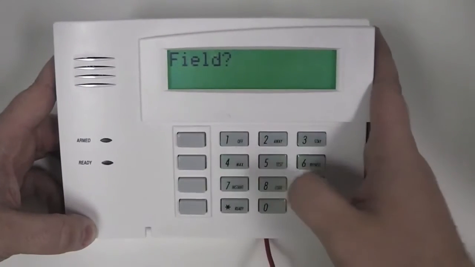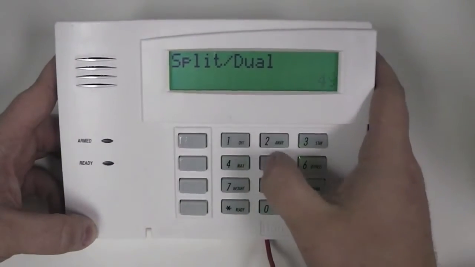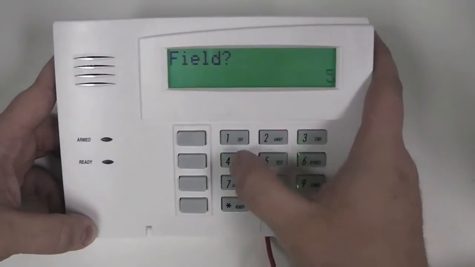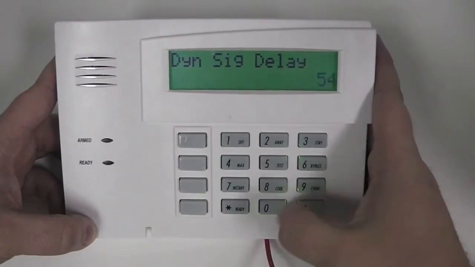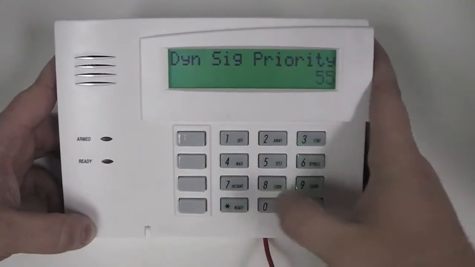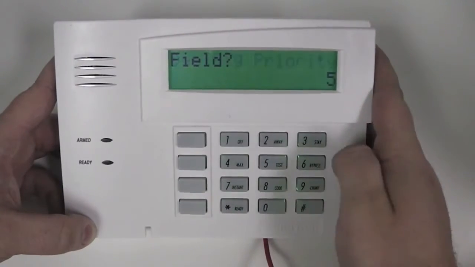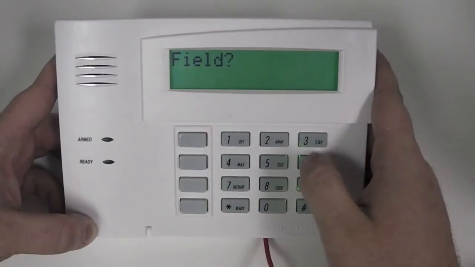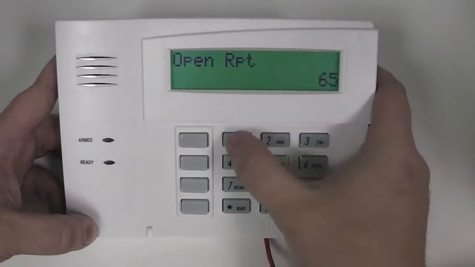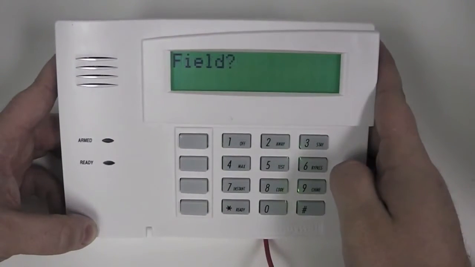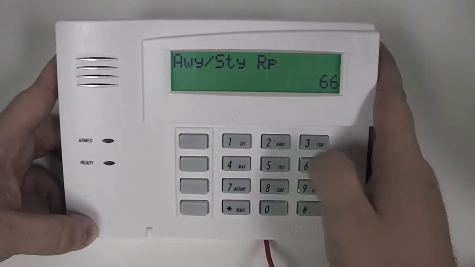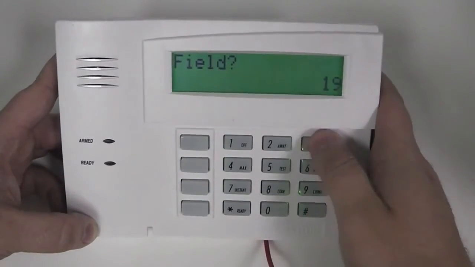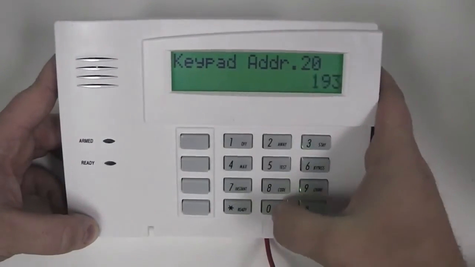Next, we'll verify the split dual reporting. You hit *49. We enter a 5, but you need to refer to your manual and find out what you want to send to the BAT versus the phone line. Next, you go into *54, enter a 0 so there's no delay, and then *55, put in a 1 for the BAT primary, a 0 for the phone line primary. As a reminder, on the Vista alarm panel, there's no way to send opening and closing reports solely to the BAT without making our device a sole communicator. If you set up opening and closings, they'll go to both the BAT and the phone line or the GSM.